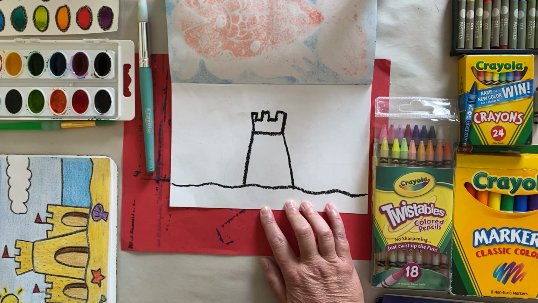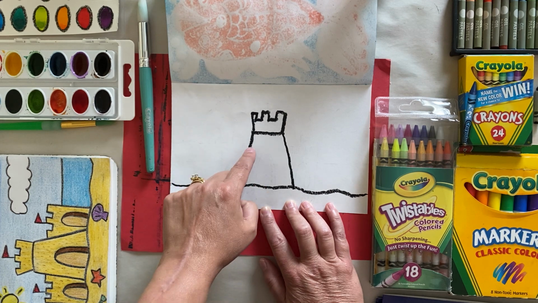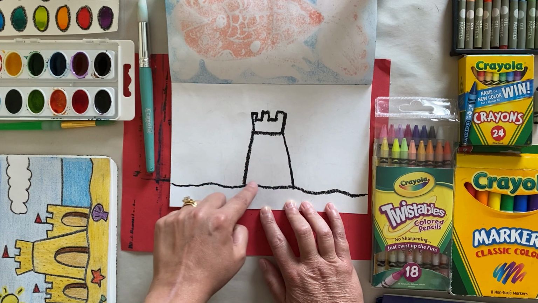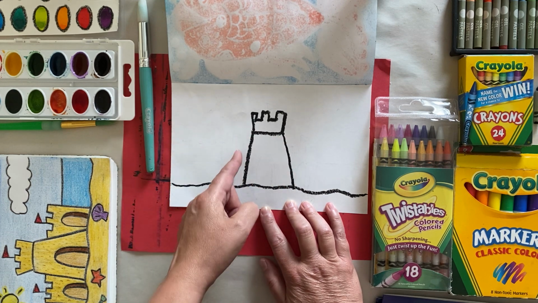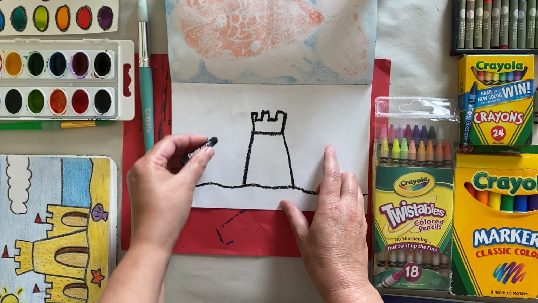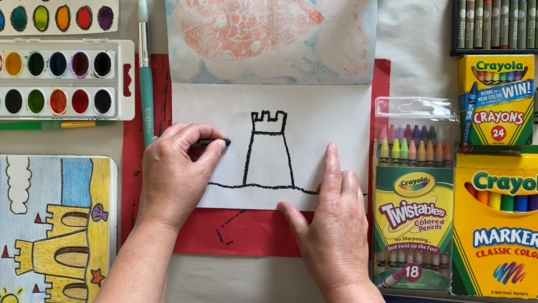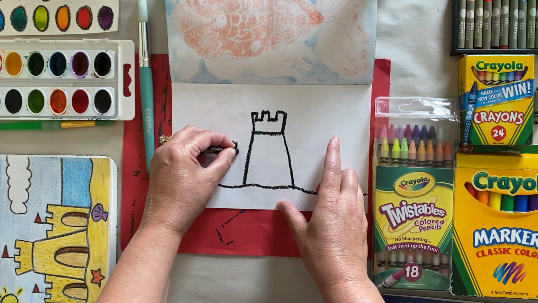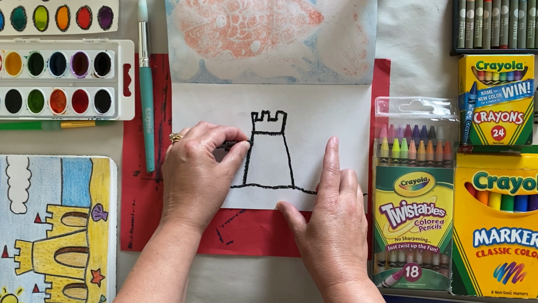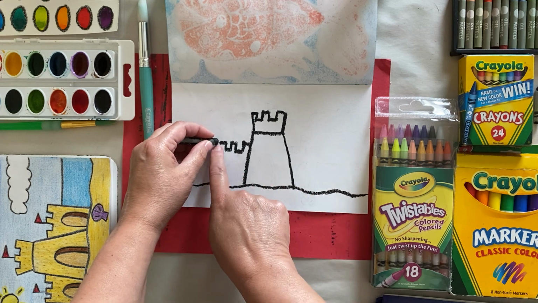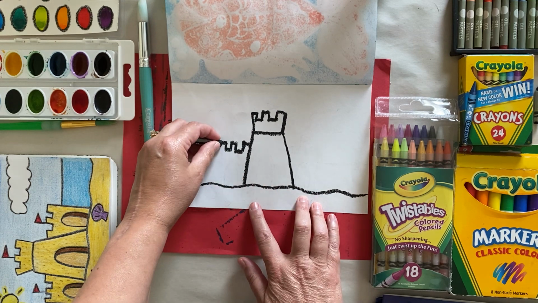Now we want to draw 2 more castle lines, and I want those castle lines to come from the main shape of my castle here. So I'm going to do one on the left, and what I do on the left, I'm going to do on the right. So I'm going to do a horizontal, vertical, horizontal, vertical, horizontal, vertical, horizontal, vertical, horizontal touching my sandcastle. All right, and then I'm going to bring a line down to my sand.